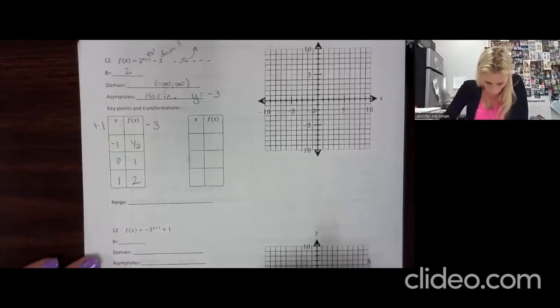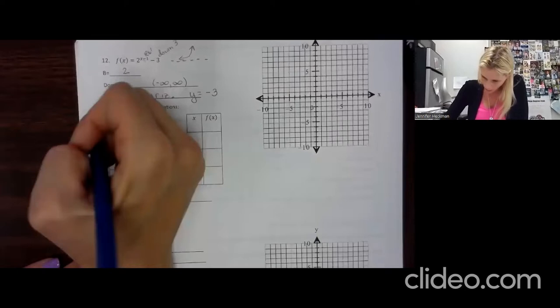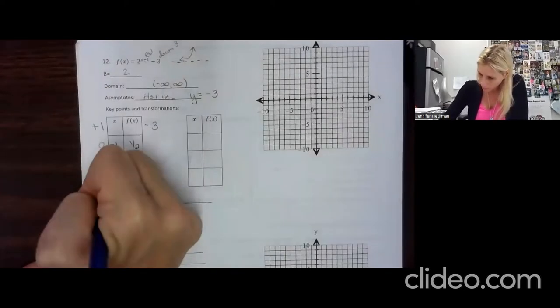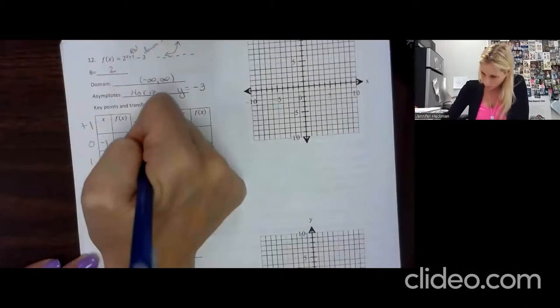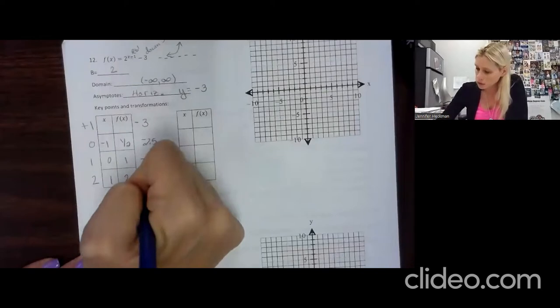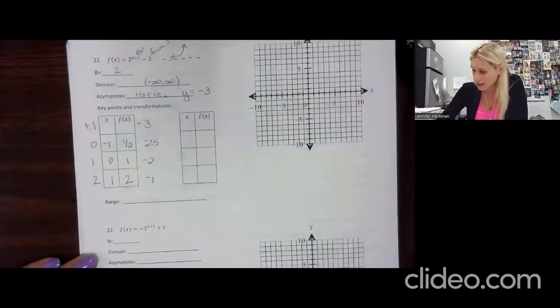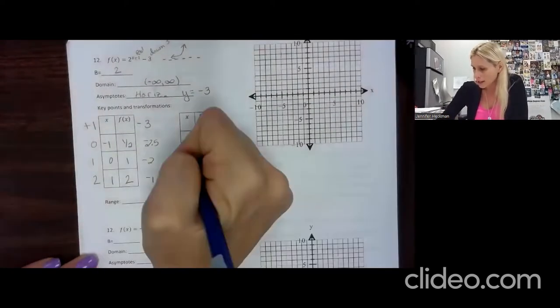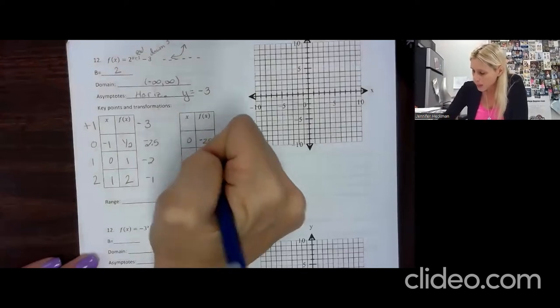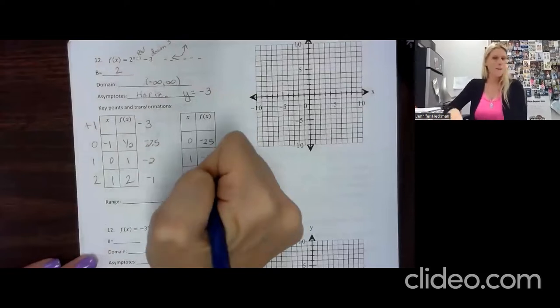So this is going to be 0, 1, and 2. This is going to be -2.5, -2, and -1. So this is why I have this table, just for you to identify that your ending coordinates are (0, -2.5), (1, -2), and (2, -1).